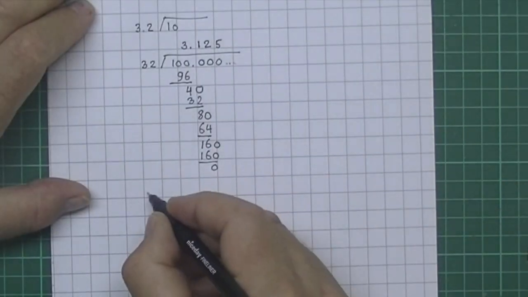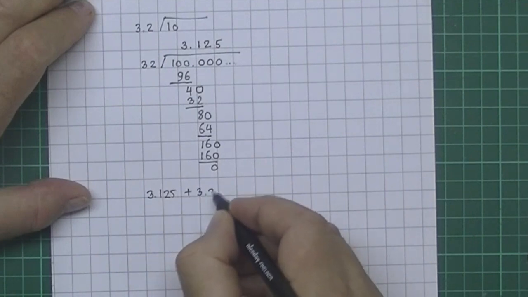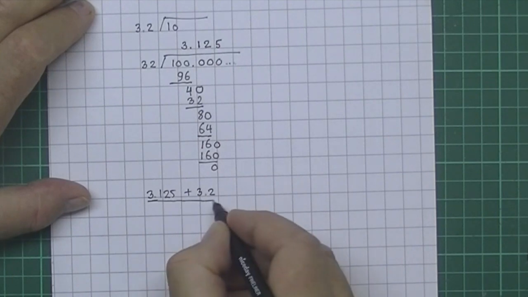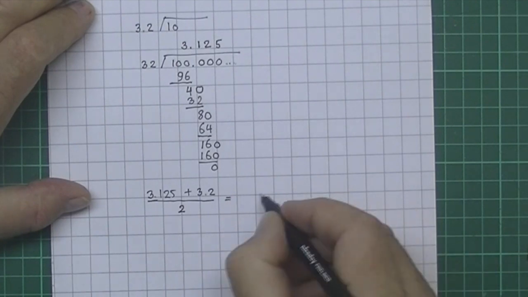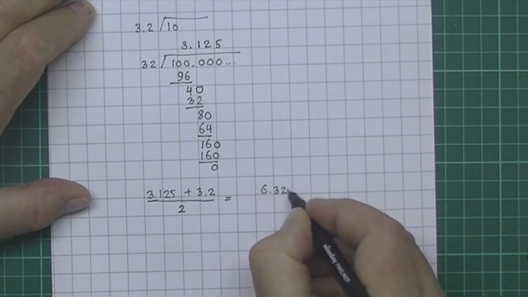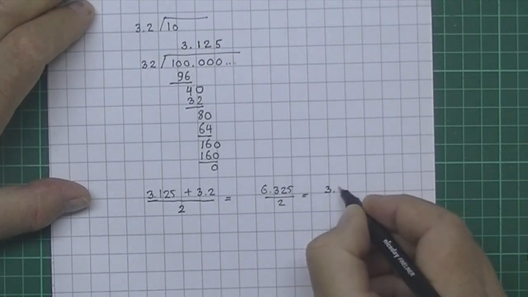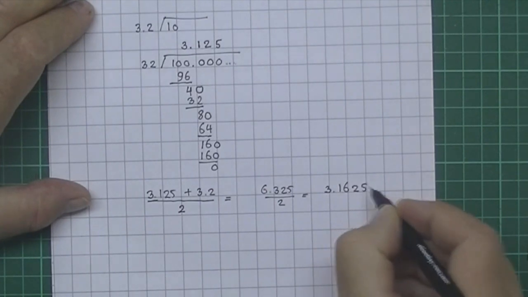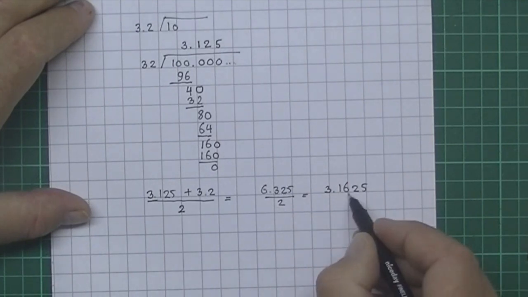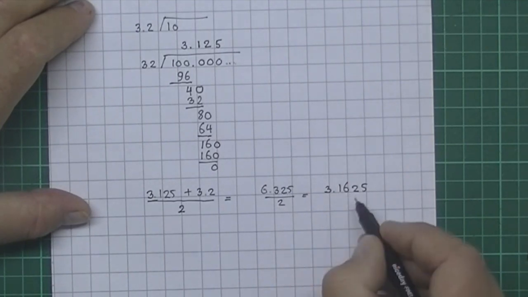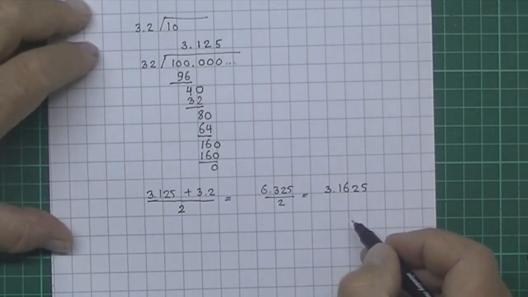So I take 3.125 plus 3.2 and find the average, so I take the sum divided by 2. So that's 6.325 divided by 2, which gives me 3.1625. 6 divided by 2 is 3, 3200th divided by 2 is 1600th, and 5,000th is 25 10,000th. So here I have my second approximation.